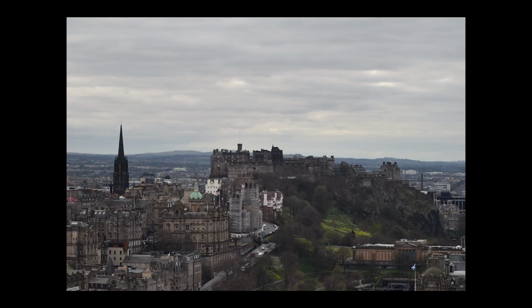So here we have the same subject, the Edinburgh Castle, but to me this is a more interesting photo because there is foreground, right, of the buildings. And the castle is kind of that looming object in the distance, and behind that there is the city landscape with the hills.